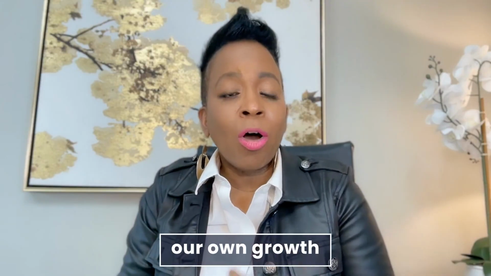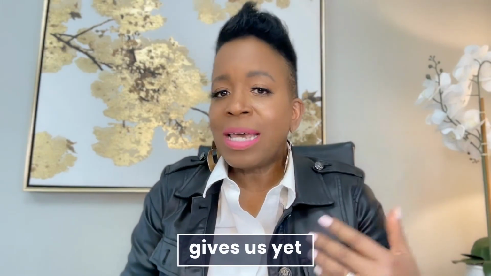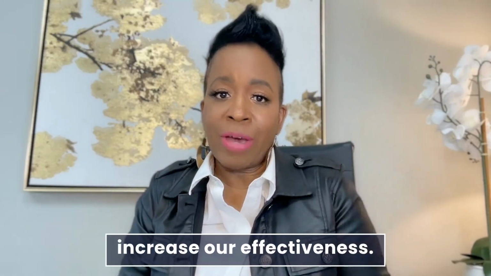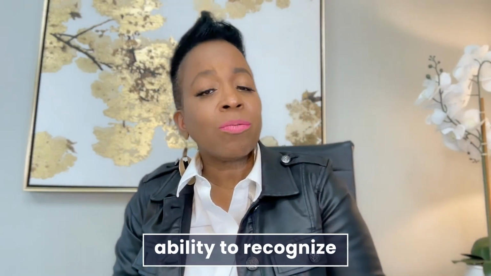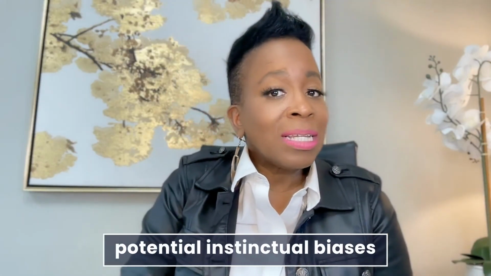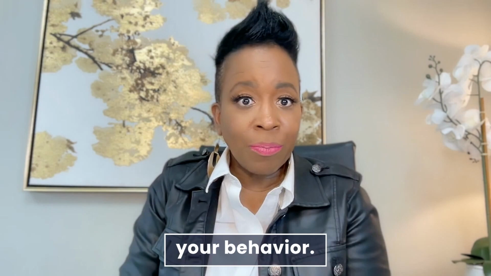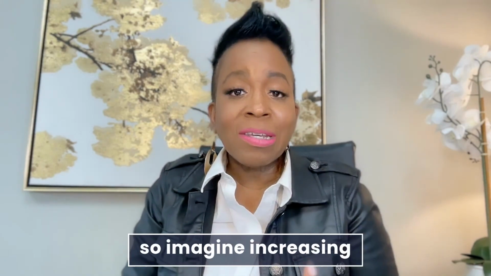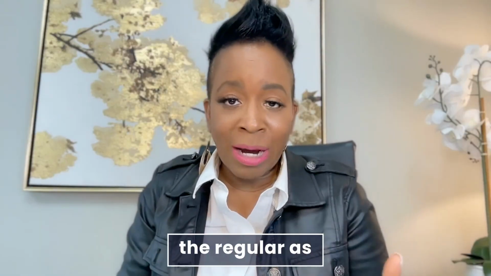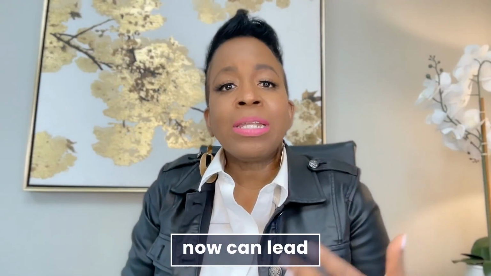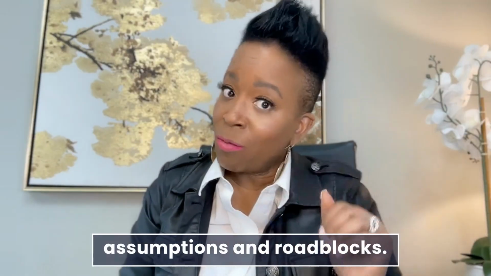The work of our own growth and development through the new layer of this subtype gives us yet another lens to increase our effectiveness. Your dominant subtype gives you the ability to recognize potential instinctual biases that lie underneath your behavior. So imagine increasing our approach to the interpersonal dynamics that we have to navigate on the regular as a team, and now can lead to more constructive resolutions and fewer assumptions and roadblocks.